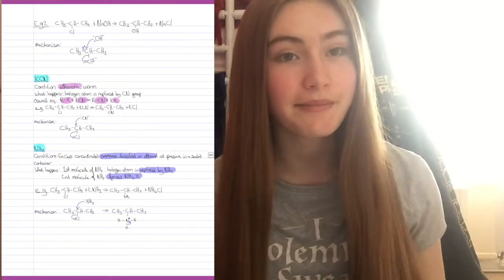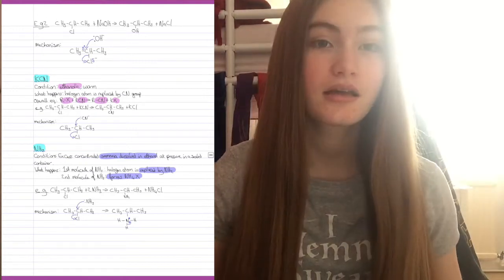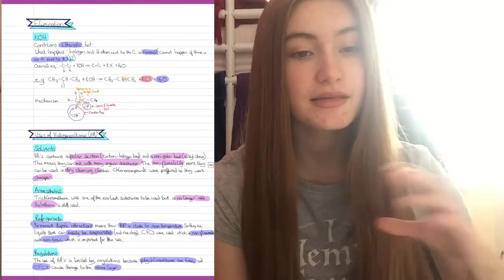Also, I must note, with NH3 there are 2 steps, so you have to look out for that because there are 2 NH3s. You add one and then you add the other one afterward. Then there's elimination. You need to look over that. Instead of adding something on, you react the OH in it and take off an H, which makes H2O, and then the Cl or halogen is taken off and reacts with the K. So it would be KCl plus H2O.